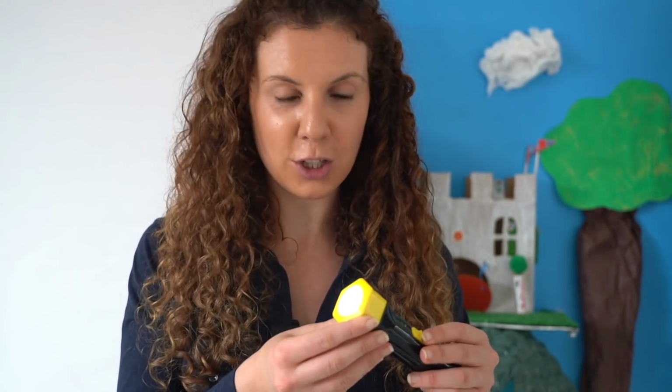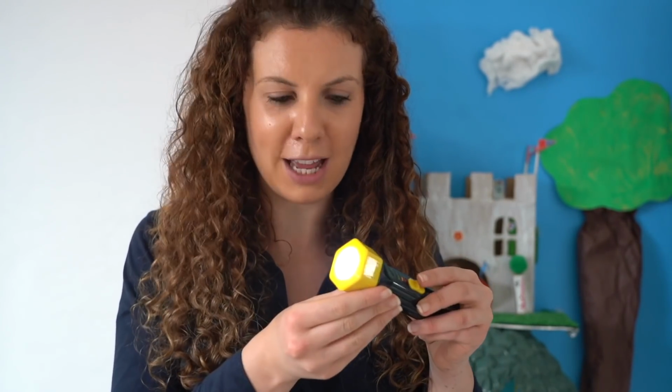Let's try another. Let's sound talk a word with the phoneme or. Copy me. Say the sounds, then blend the sounds to say the word. T, or, ch. T, or, ch. Your turn. T, or, ch. Torch. A torch helps you see in the dark. I've got one here, look. When I switch it on, there's a nice bright light.